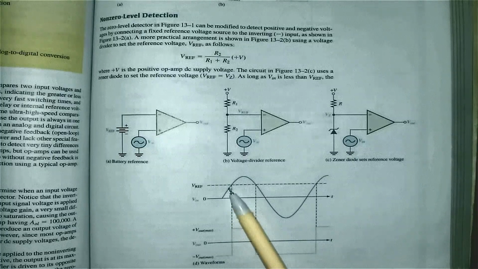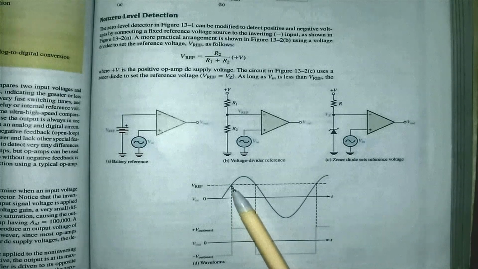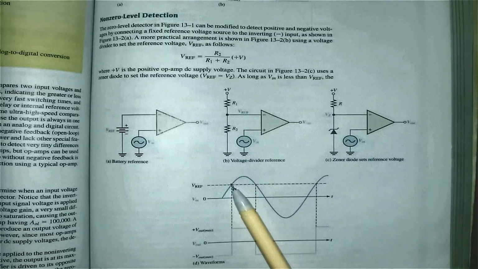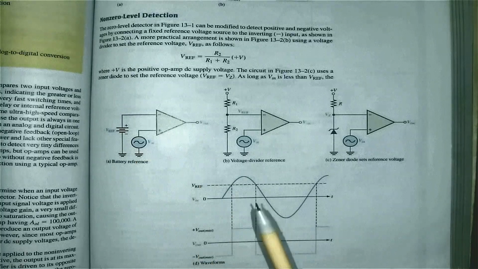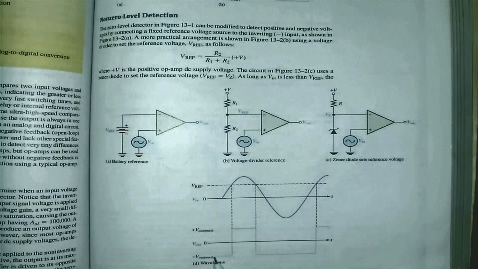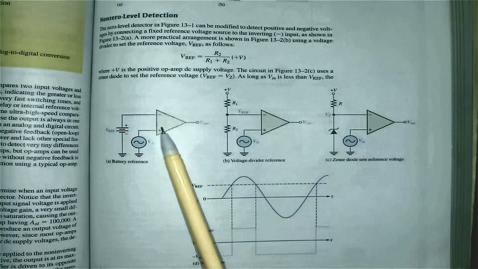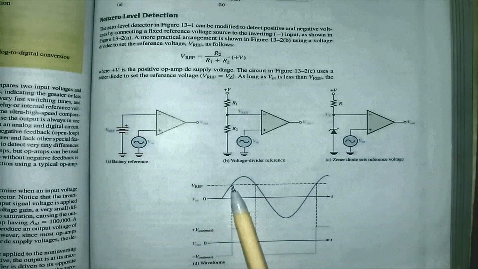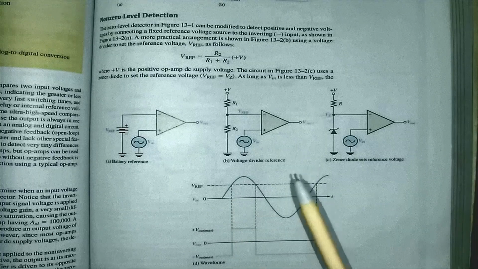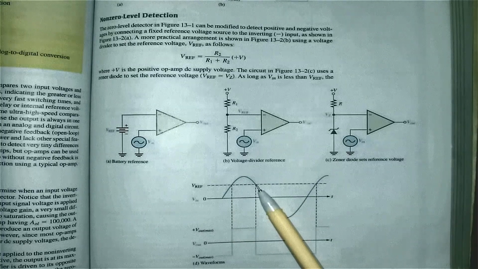That's why I will be at maximum negative, also determined by the supply of my op-amp. But now my input signal increases. At that point, what happens? Input signal becomes more positive than my reference. When it becomes more positive, it will shoot up positive, because that is now more positive, and will stay positive for that duration of time. What happens here? It becomes more negative.